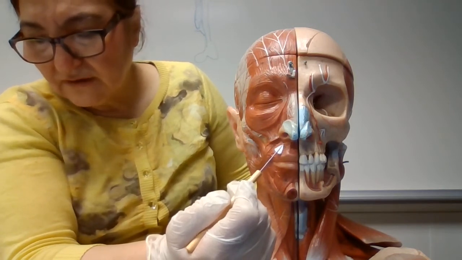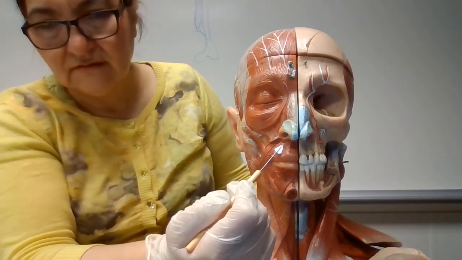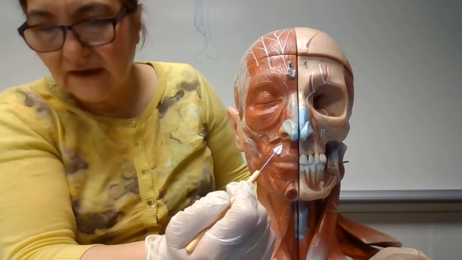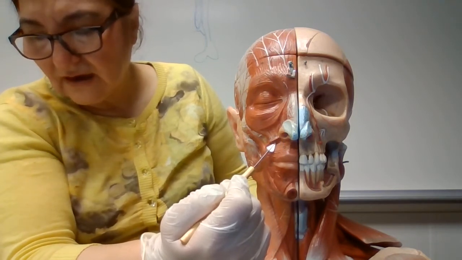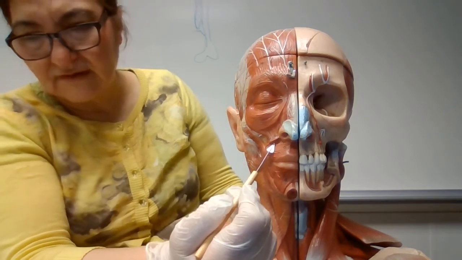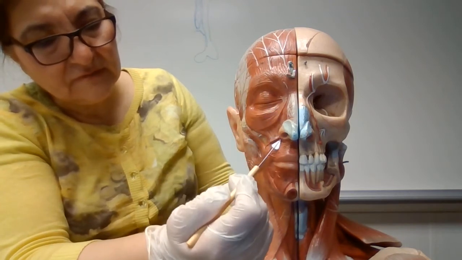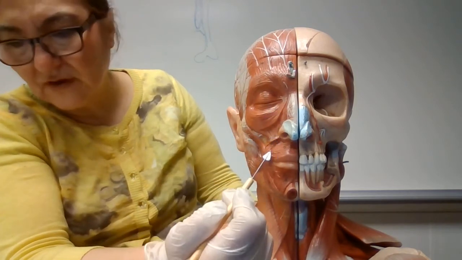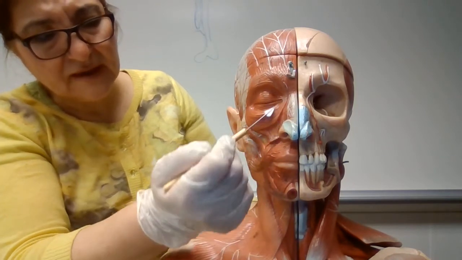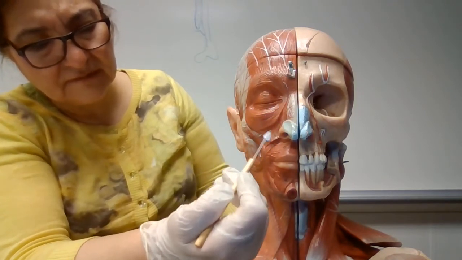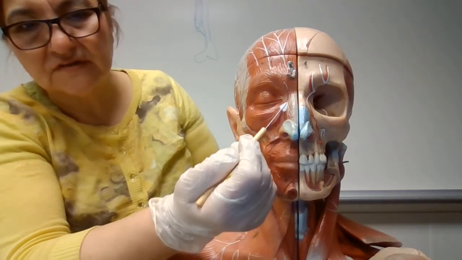Levator labii superior has three heads: angular head, zygomatic head, and infraorbital head. Angular head means the angle of your mouth, and the origin is from the corner of your mouth. That's a big muscle under the zygomatic major. You can see only a portion of this one.